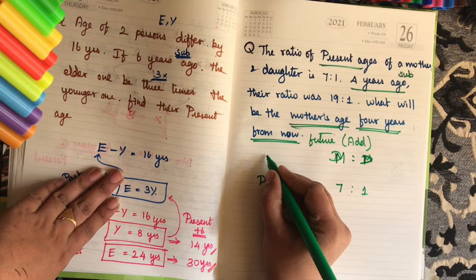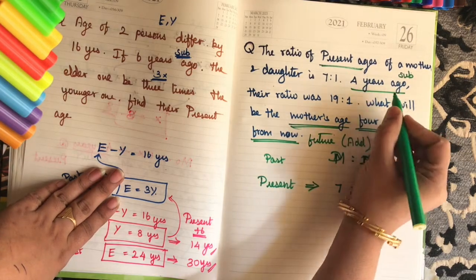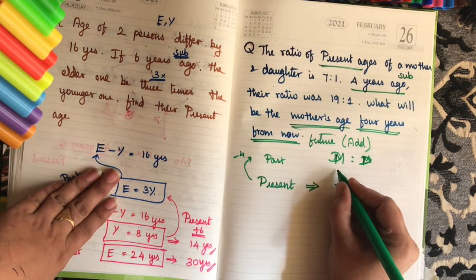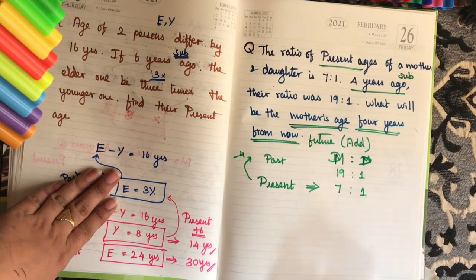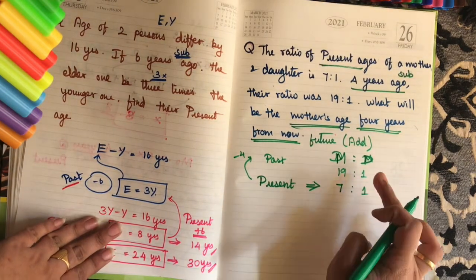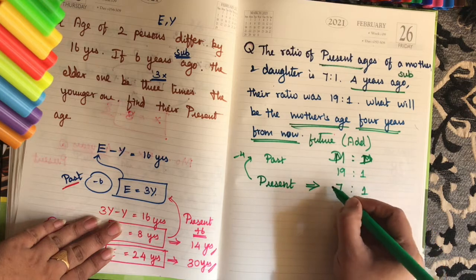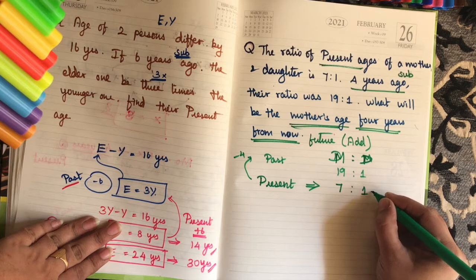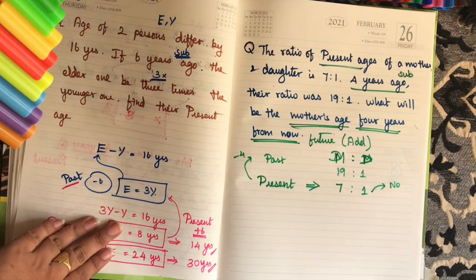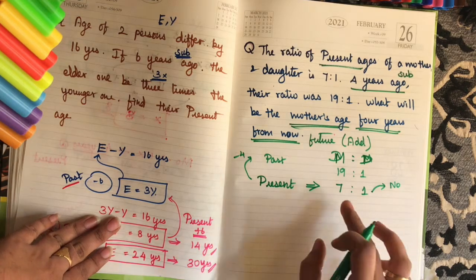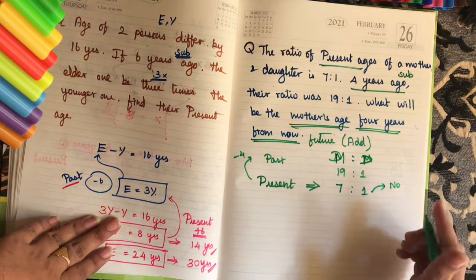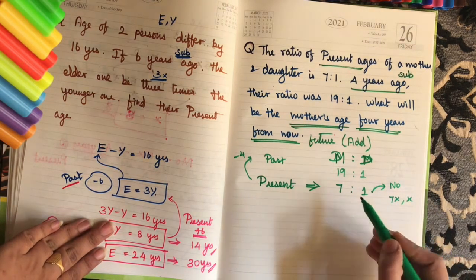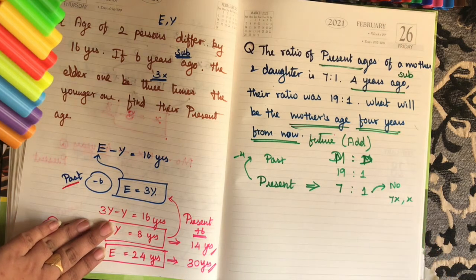Okay, so we need to get the past. 4 years ago, so past will be minus 4. 4 years ago, what is their ratio? 19 is to 1. Okay, is this clear? So present ratio, past ratio. We can easily say the difference is not the same, right? So I just need to change this ratio into a number. For that I'm using 7x and x. To change the ratio into a number, you need to multiply by x.